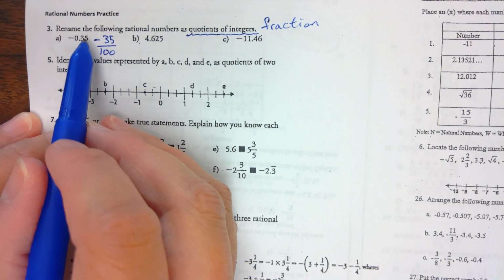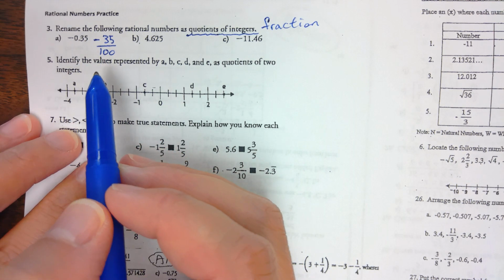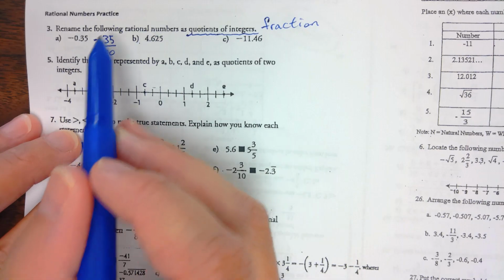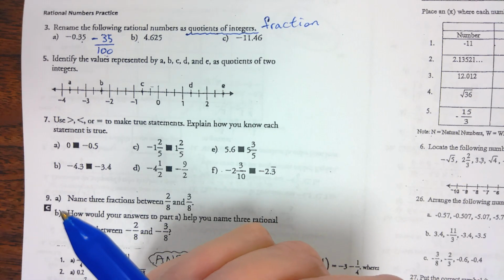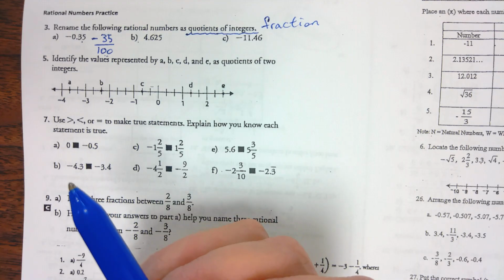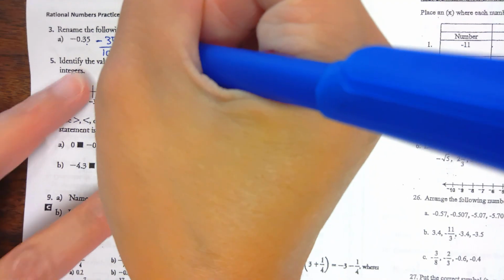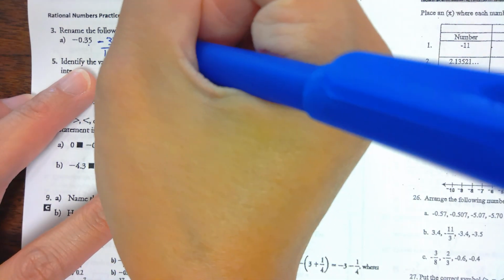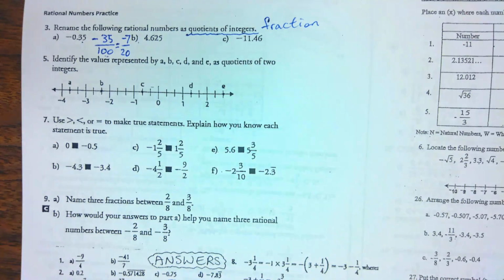So you can always put a decimal into a fraction by putting it over 100 or 1,000 or 10,000. So here, two decimal places, so two zeros. I can put it that. But this is still not the best answer, as Derek said, because 5 goes into both. So what can I reduce this down to, Derek? Negative 7 over 20. Good.